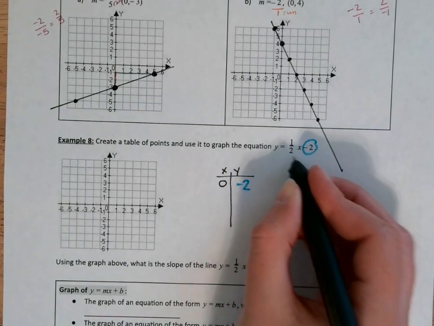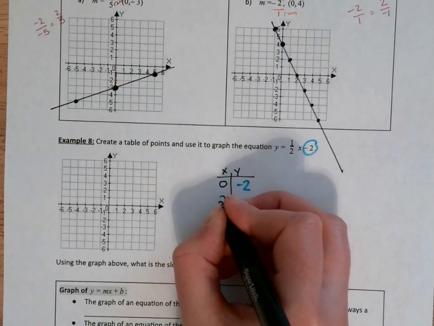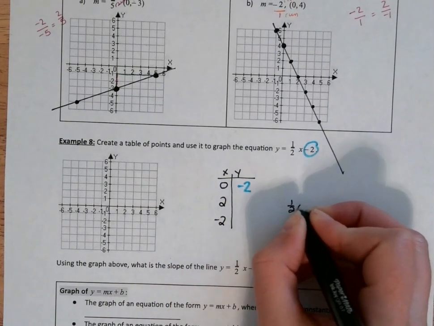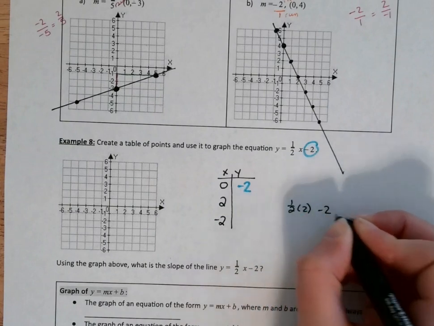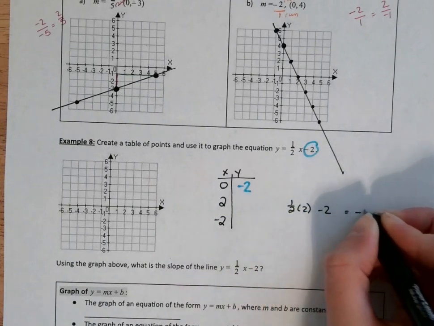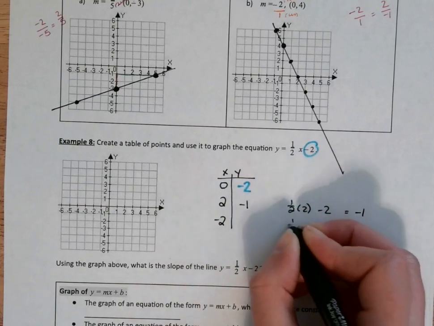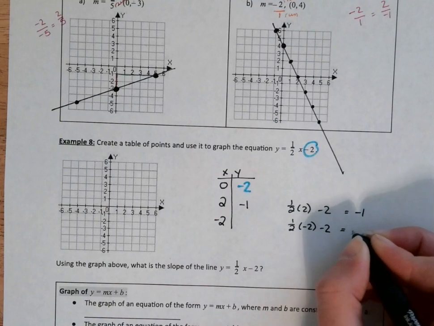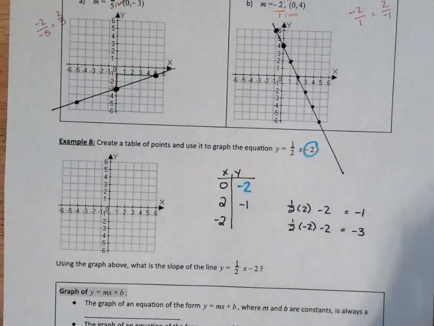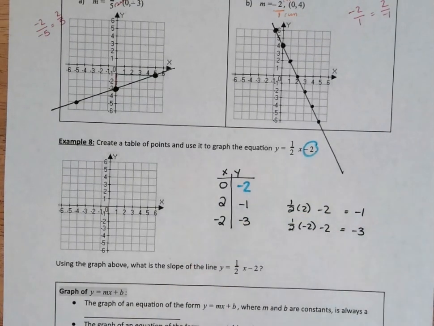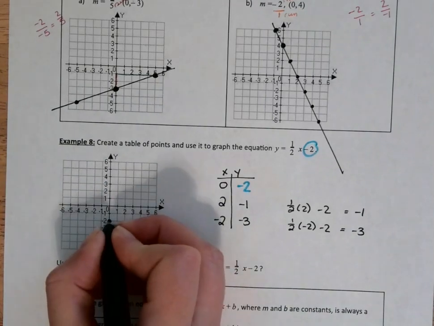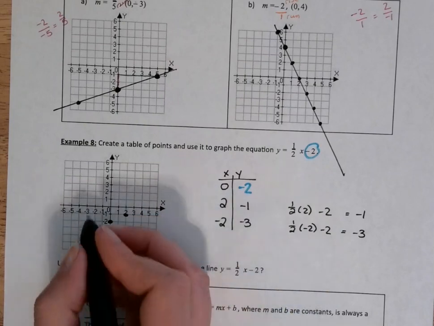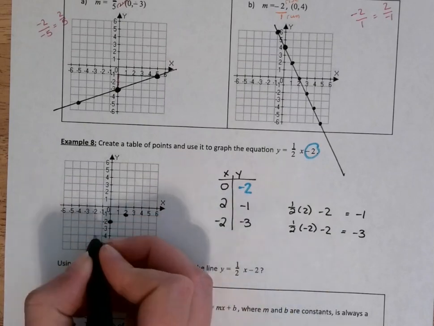I'm going to plug in some other points to get the next point. The denominator is 2, so I'm going to choose 2 for my x value, and it would be negative 2 as well. So this would be 1/2 times 2 minus 2. 1/2 times 2 is 1, minus 2 is negative 1. And 1/2 times negative 2 minus 2. 1/2 times negative 2 is negative 1, minus 2 is negative 3. So let's graph these 3 points. First 0, negative 2, then 2, negative 1, then negative 2, negative 3.